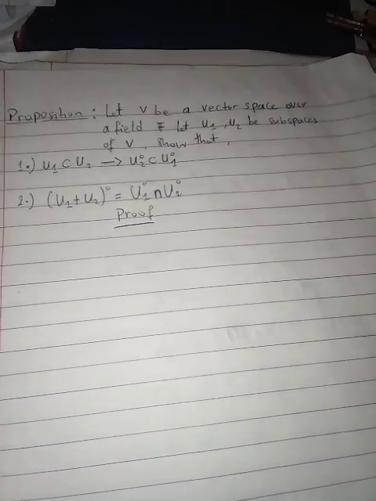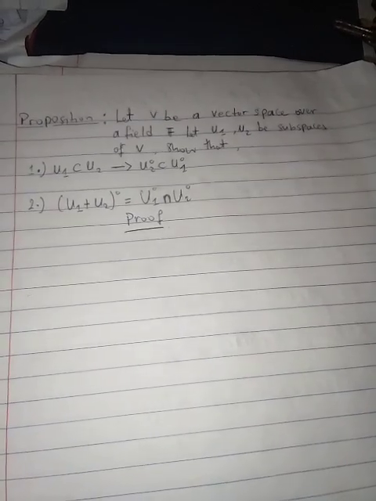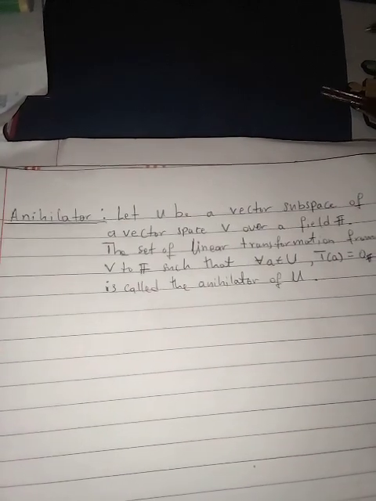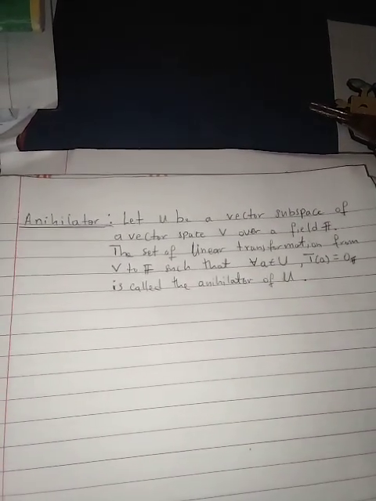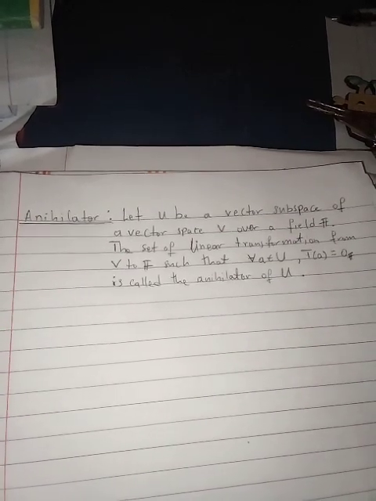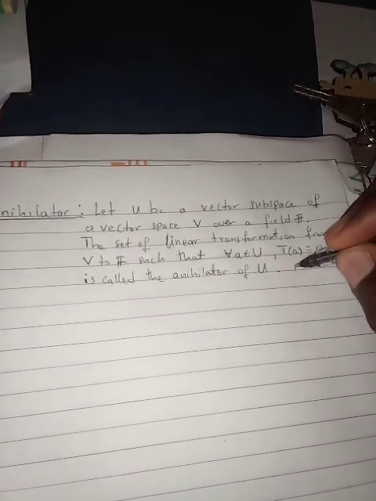But before that, let's first of all define what we mean by annihilator. Let U be a vector subspace of a vector space V over a field F. The set of all linear transformations T from V to F, such that for all A in U, T of A is equal to 0 of F, is called the annihilator of U. That's what we mean by definition, and it's denoted U with a 0 like this.